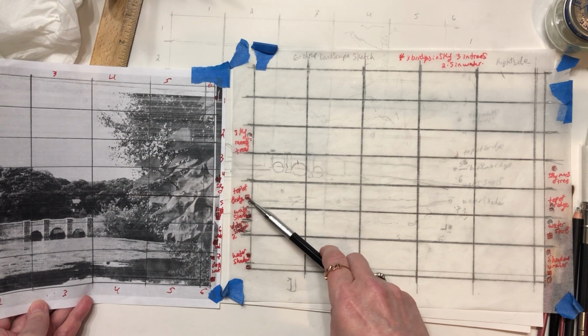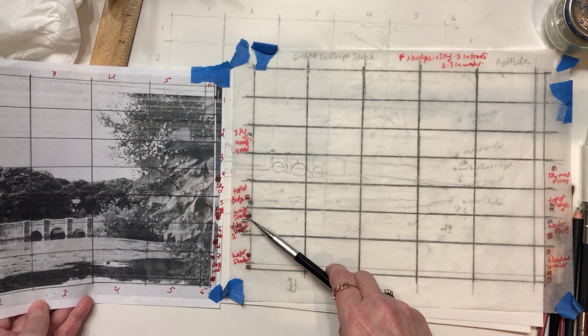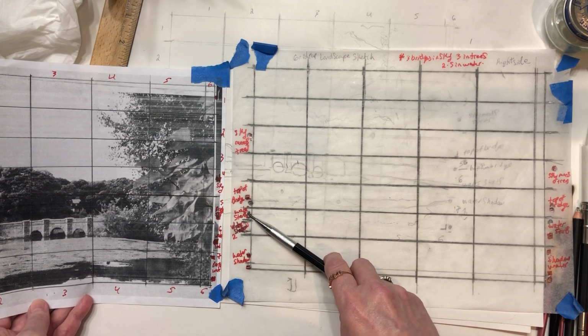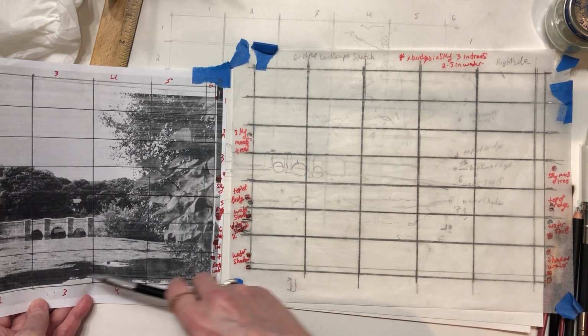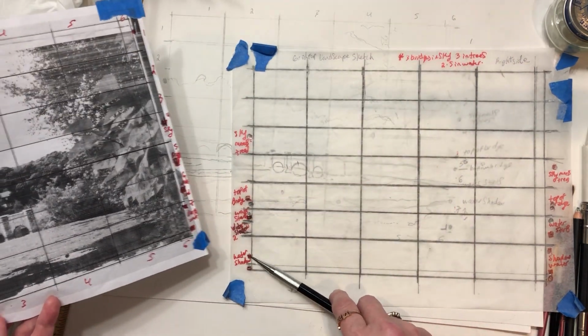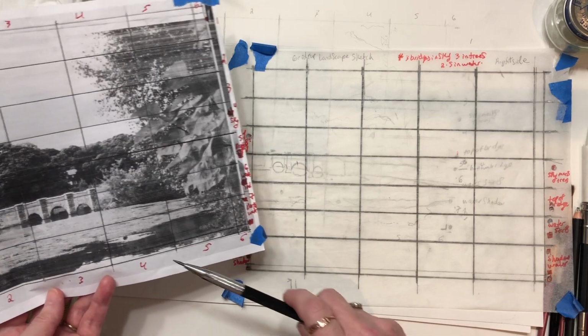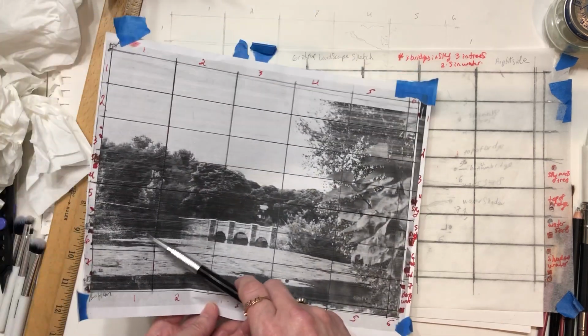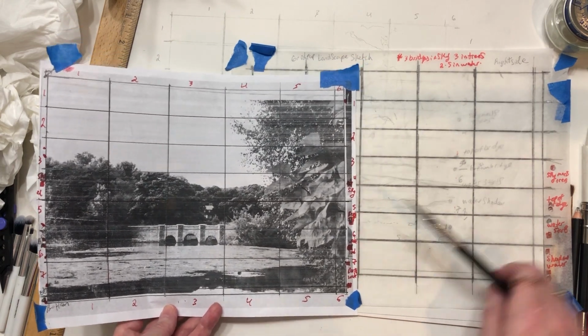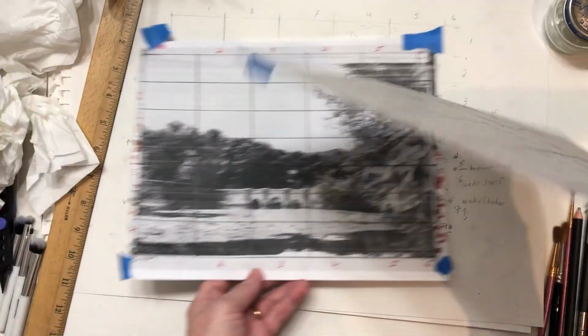I marked out where the top of the bridge started, and on one of them I marked the bottom of the bridge. I marked where the water starts, where this foreground shadow in the water is. I made little dots for all of that, and there's another water shadow over here, and I marked all of that so I would have some idea.